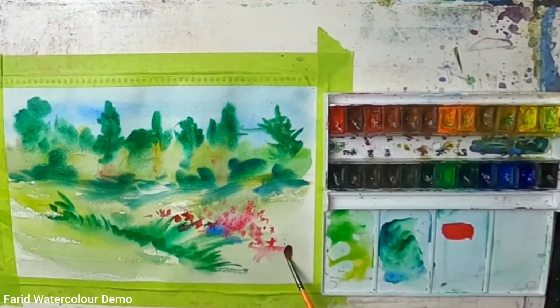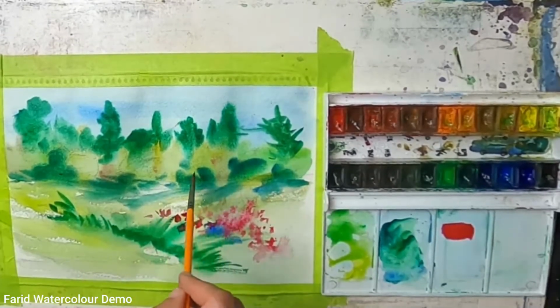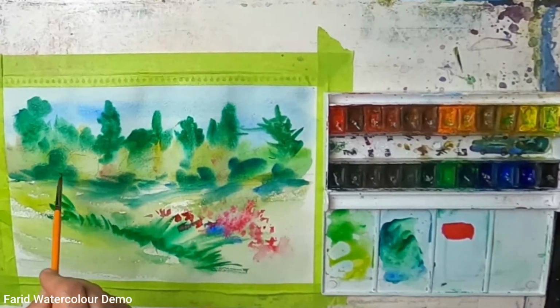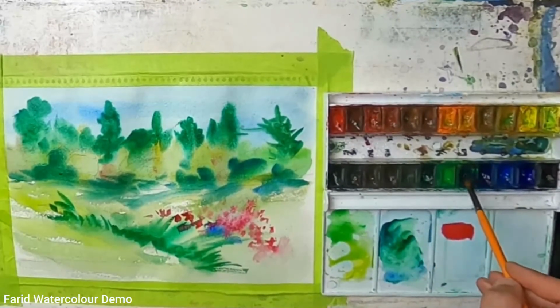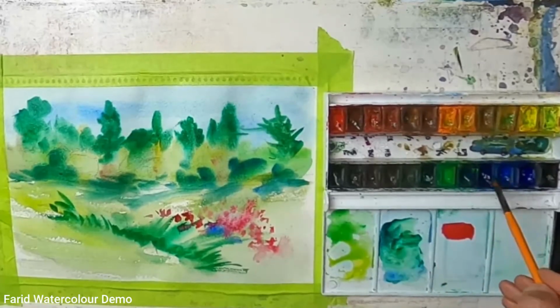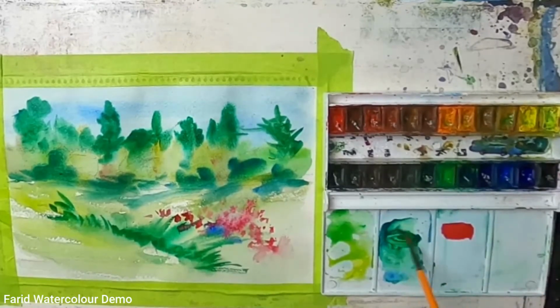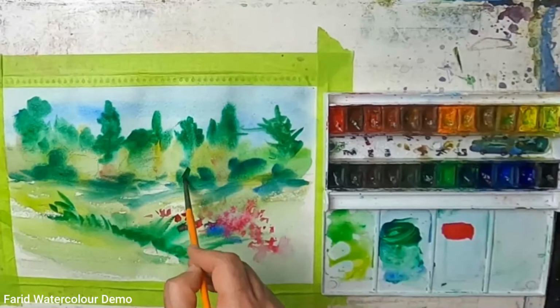Anyway, I would like to add some more dark green, and I think by adding that, my painting is done, I don't need to work anymore.